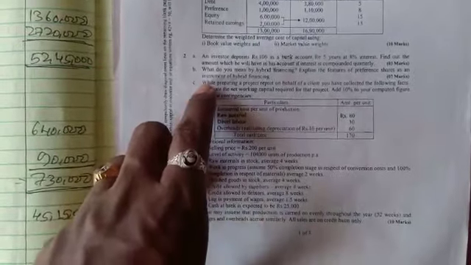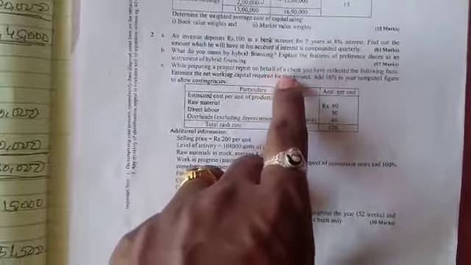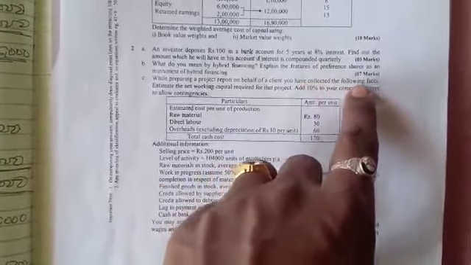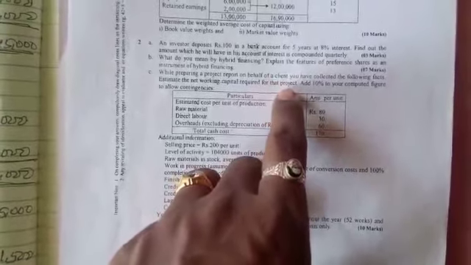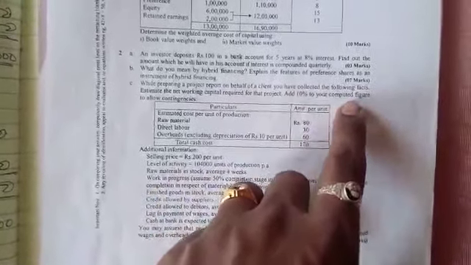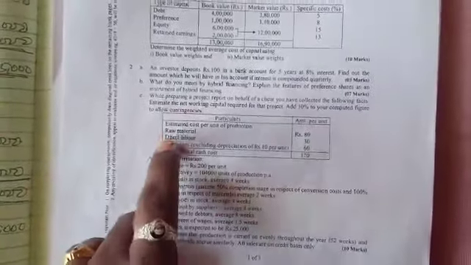Problem number 1 of required working capital. While preparing a project report on behalf of a client, we have to collect the following facts. Estimate the net working capital required for the project. Add 10% of your computed figure to allow contingency. Particulars and amount per unit are given like this.